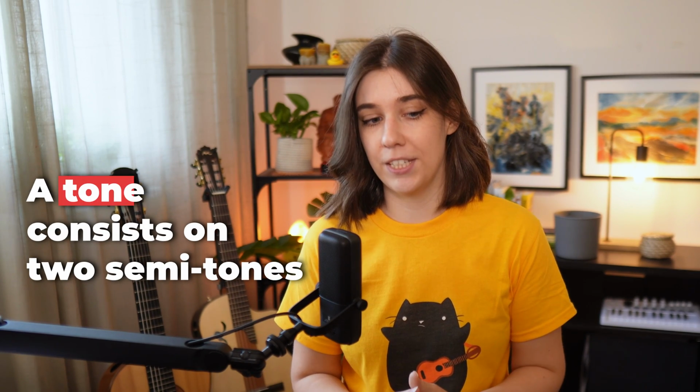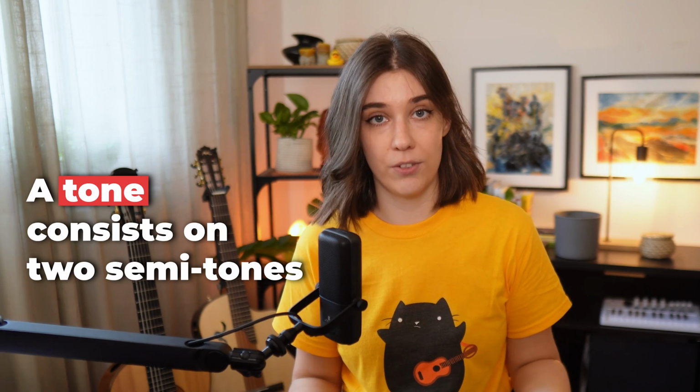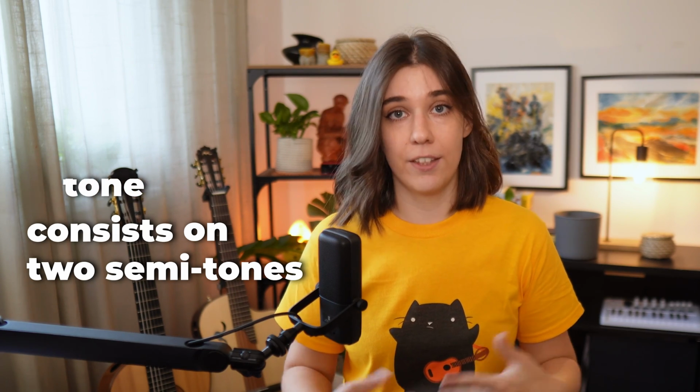Then a tone, also known as a whole step, consists of two semitones, and it is basically the distance between two keys of the piano where you have one black key in between them, or the distance between two frets on the guitar where you have one fret in between them. So basically the interval between C and D is going to be a tone because you can squeeze a C sharp in between them.